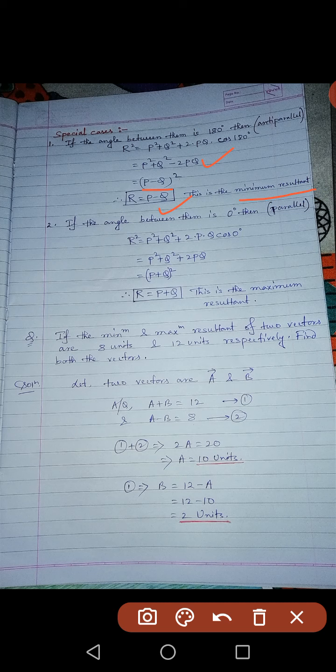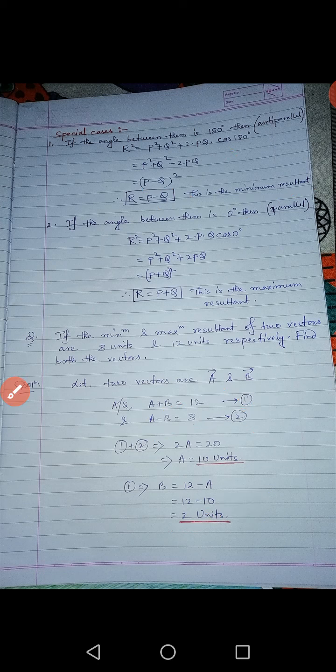Similarly, for the maximum value, theta should be 0 degrees. That is the parallel case. Parallel means if this is one vector, then this is another vector, and they are parallel, so the angle is 0 degrees. Or if one vector lies right on top of the other, the angle is also 0 degrees. We call these parallel vectors.